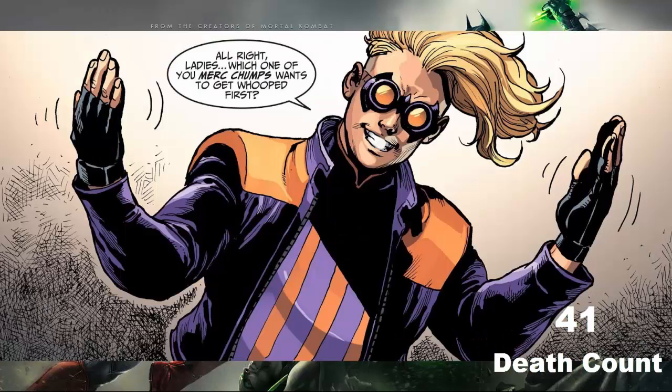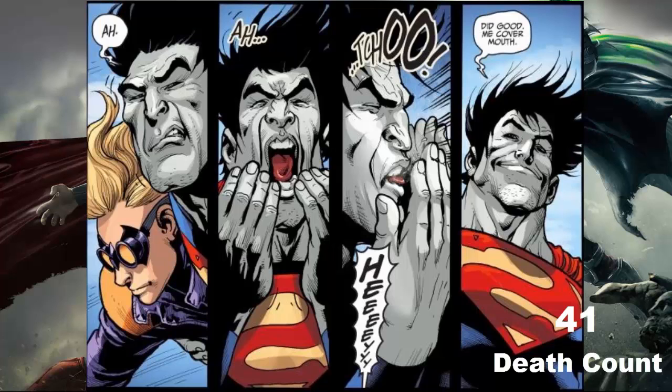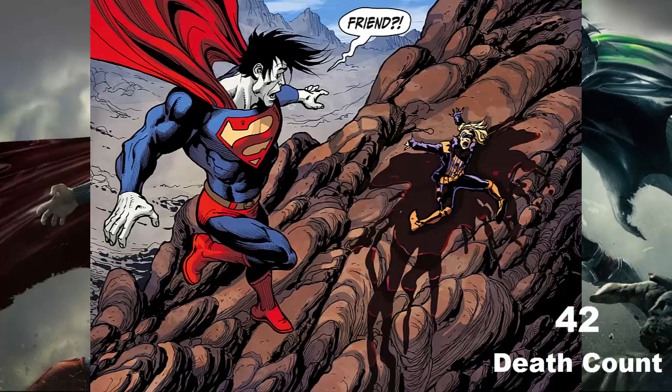Trickster, another member of the Rogues, was next to die. The Trickster is a member of the Rogues, but I don't think he was a member at this point in time because he wasn't working for Batman. The Trickster had tricked Bizarro into thinking he is his friend, but he doesn't remember. At one point while they're flying together, Bizarro needs to sneeze, so he covers his mouth with both his hands, but accidentally drops Trickster, killing him.